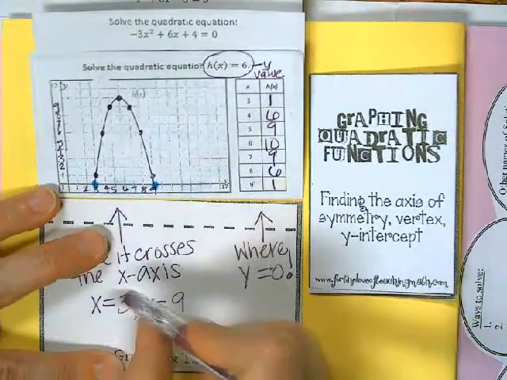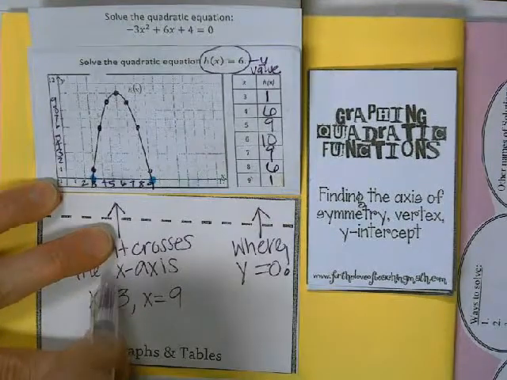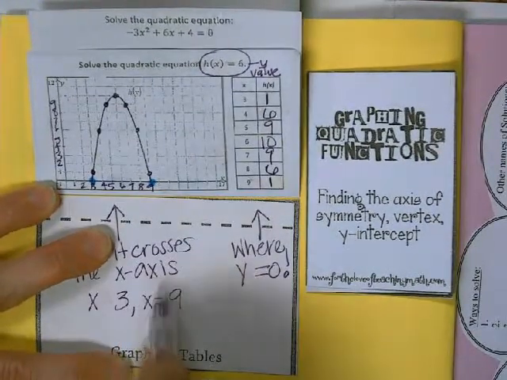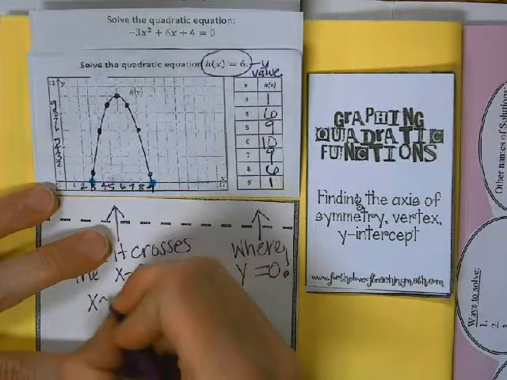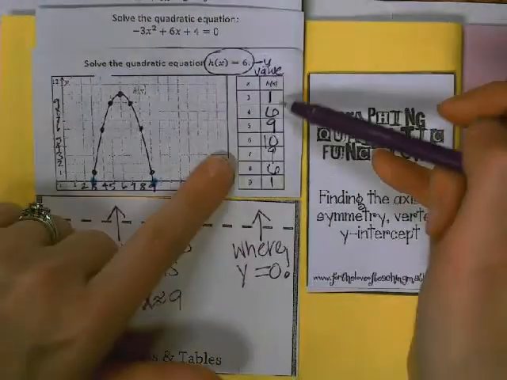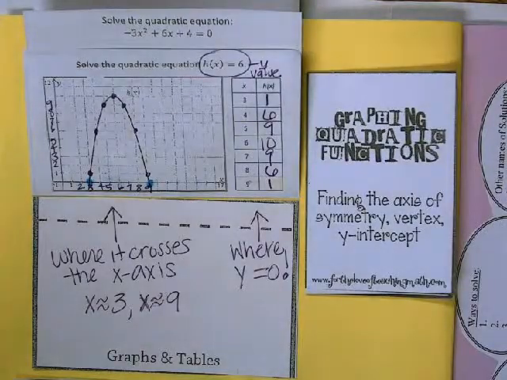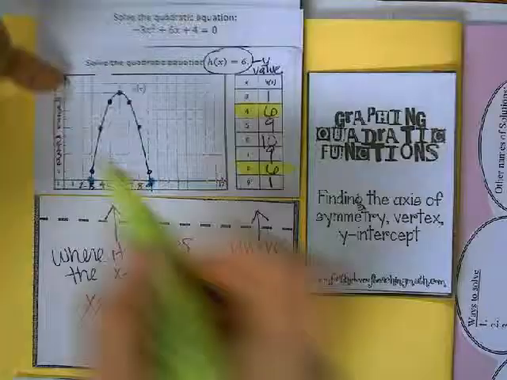So like I said, it was about 3 and about 9, but really it wasn't exactly. So let me change these to say about 3 and about 9. That's for if we're solving for when h of x equals 0. Okay, so here it asks for when it equals 6. So we're going to look on our table, that's at 4 and 8.